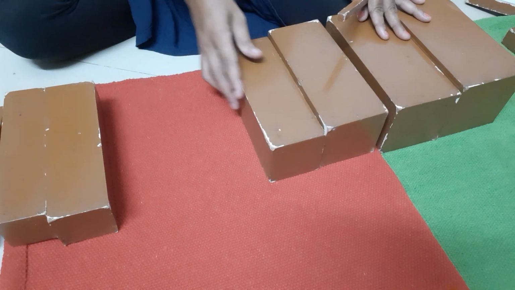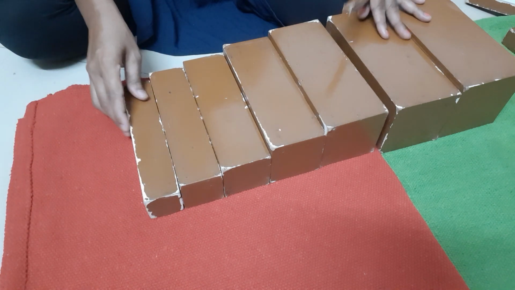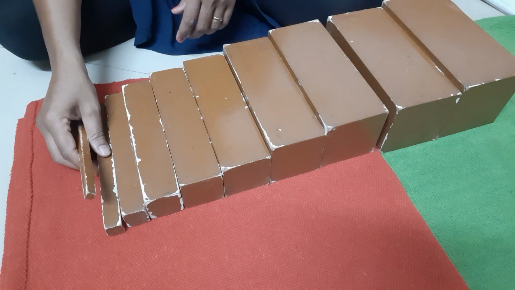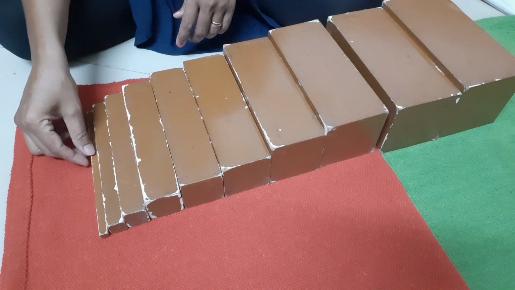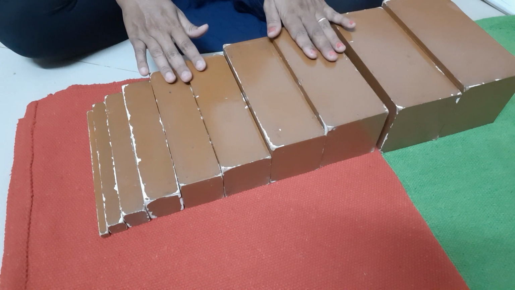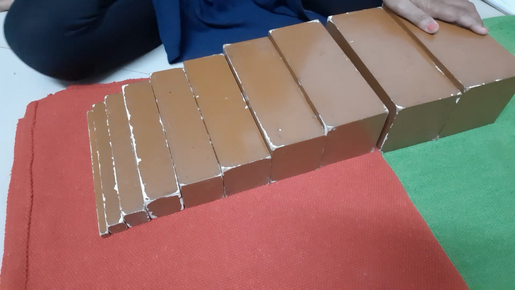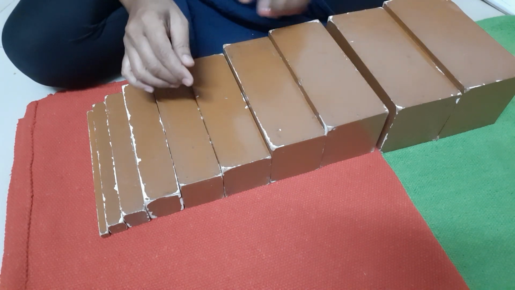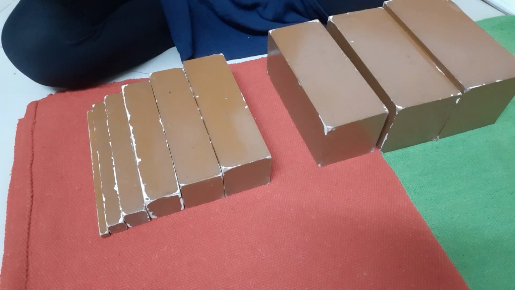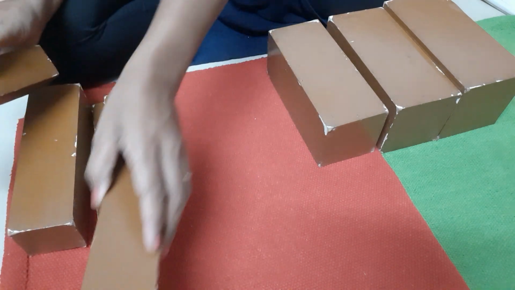The child will search for each prism, coming one after another according to its grading. So the child will be successful in keeping the prisms in order. Now we can isolate any one prism and keep it in a mixed manner.